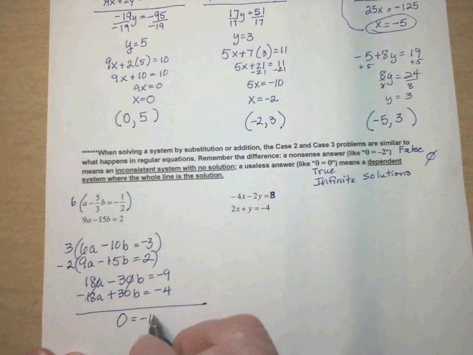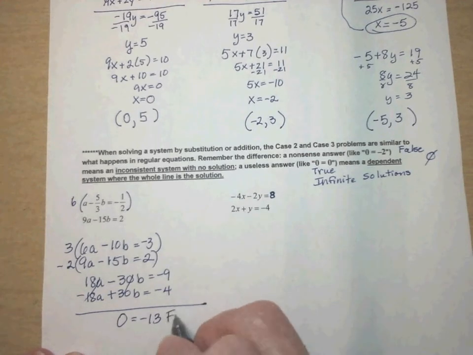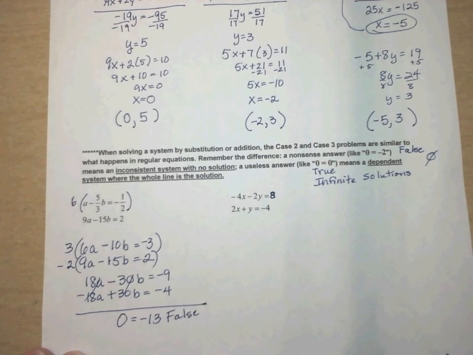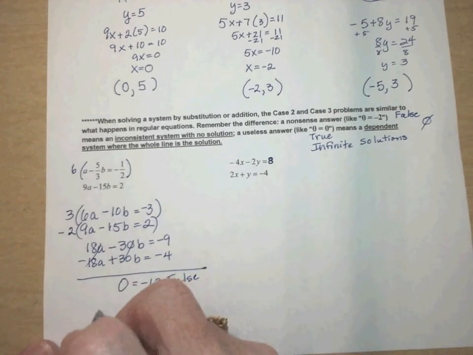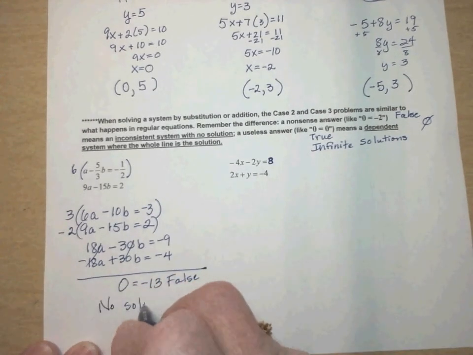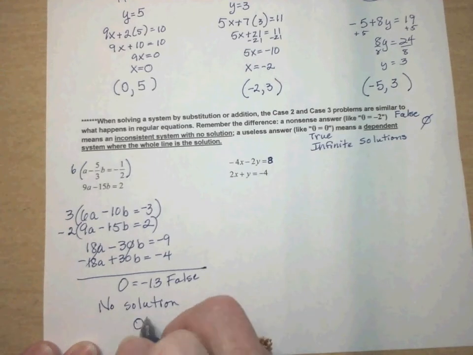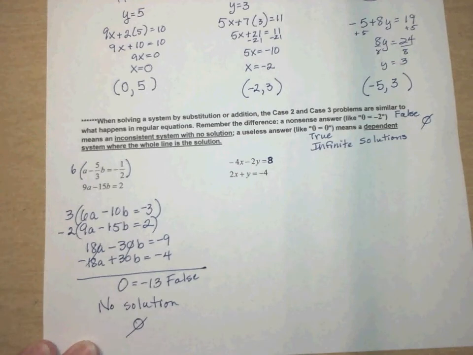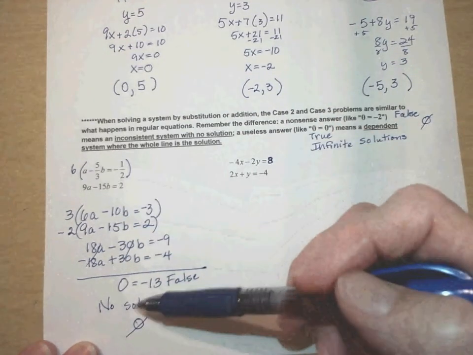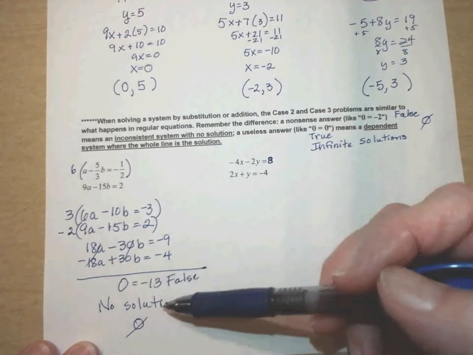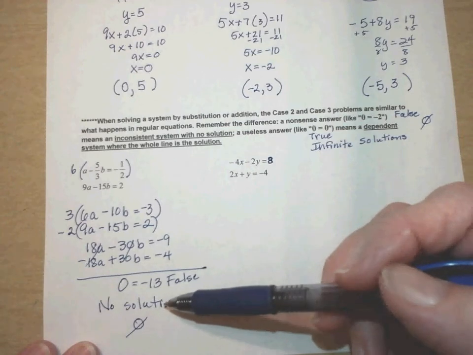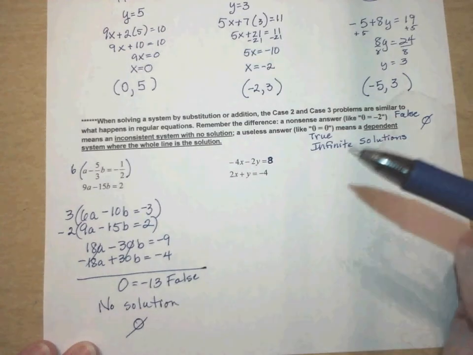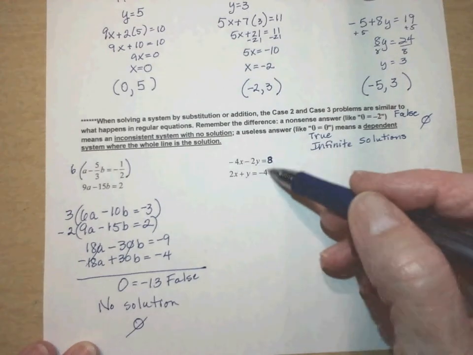So now when I distribute, I'll have 18a minus 30b equals -9, and then I have -18a plus 30b equals -4. So now all my variables cancel, so I get 0 on the left, and over here I get -13. That's a false statement. So just like in regular equations, if it's a false statement, we say it has no solution, or we use that symbol. Now on your homework, it's going to have a drop-down menu. It's going to say the solution is type an ordered pair. Click that dot if it's like one of these up above. If it comes out like this, then you're going to drop down and click the one that says there is no solution.